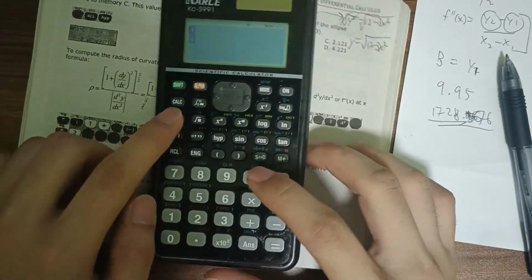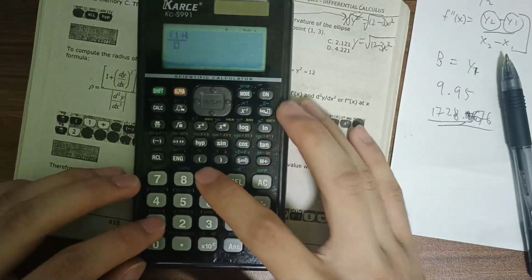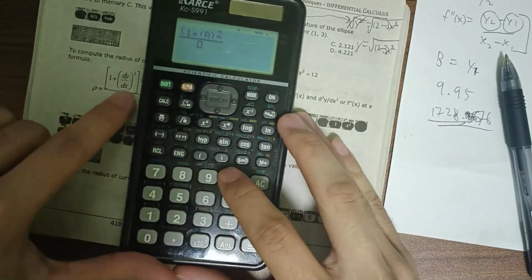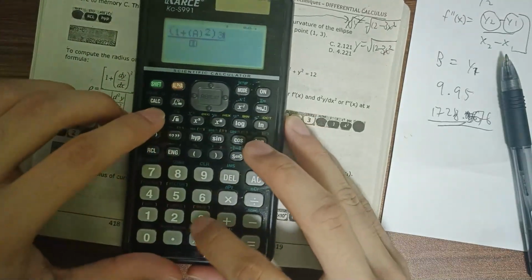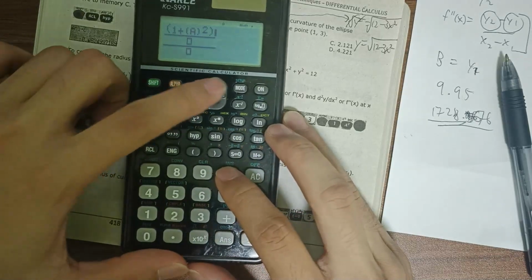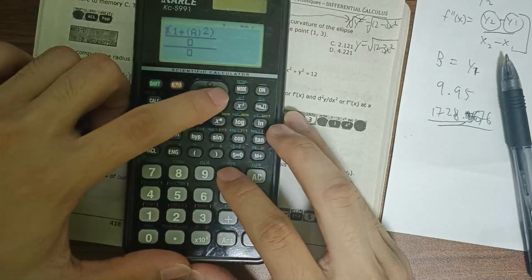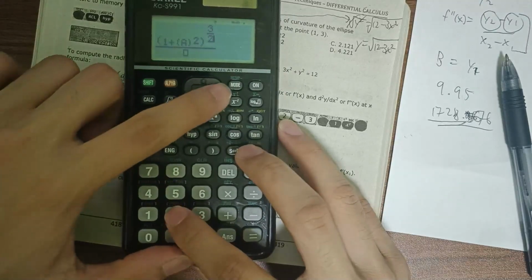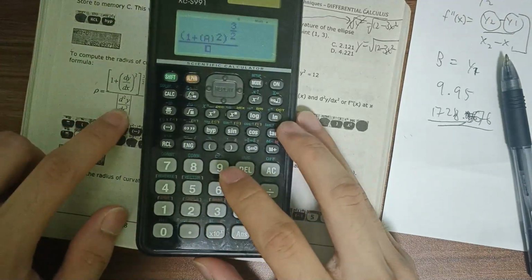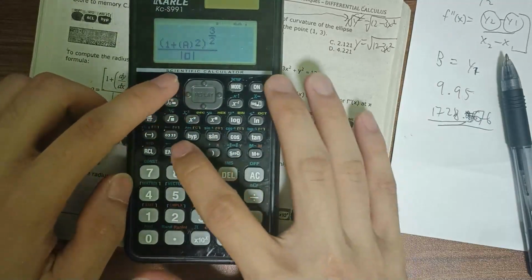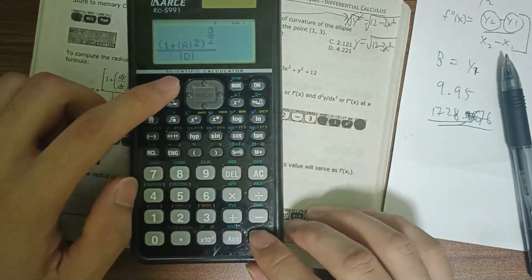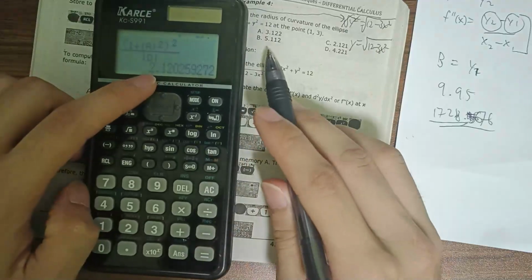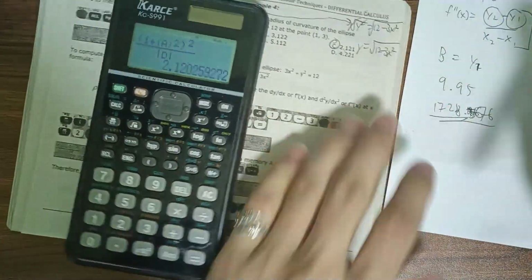So curvature is 1 plus the first derivative, which is our A, squared, then quantity raised to 3 over 2, all over the absolute value of the double derivative D. Okay, then press equals, we will get our answer 2.12. Where's 2.12? This is 2.12. That's our answer.